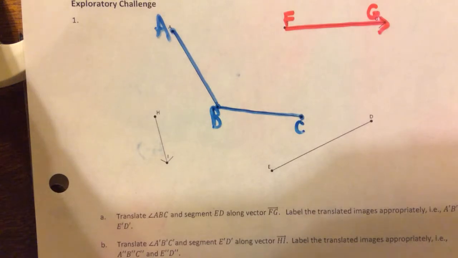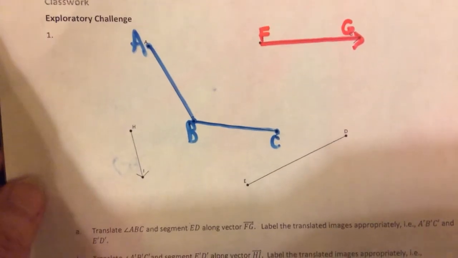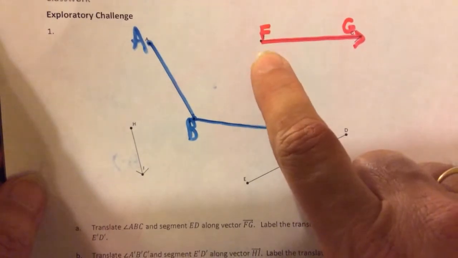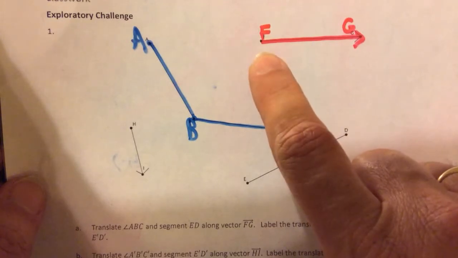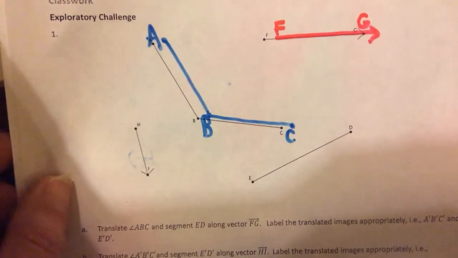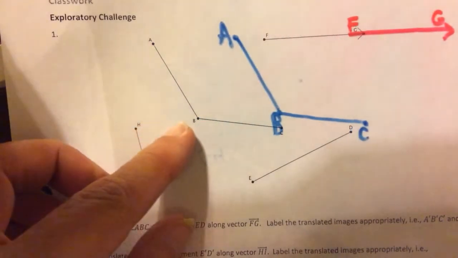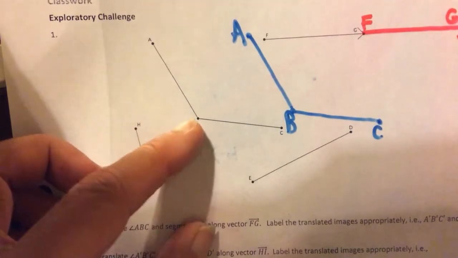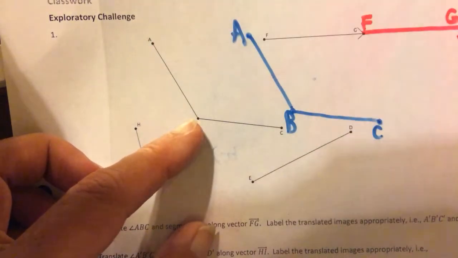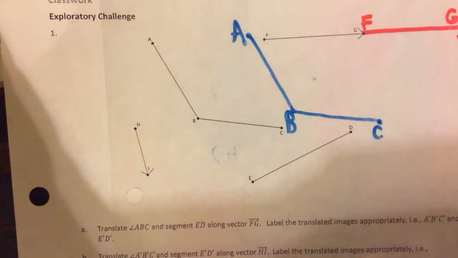Okay. So now, remember how we translate along a vector. We're going to move the overhead so that F lines up with point G. And so we're going to come along here, along this vector. And remember, if it helps you, you can draw a line extending vector FG, and that can help.